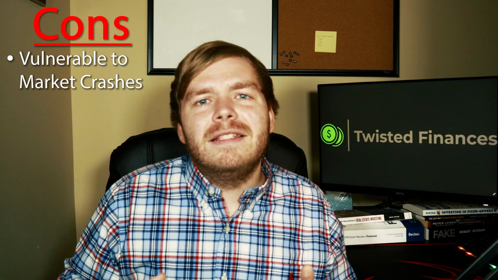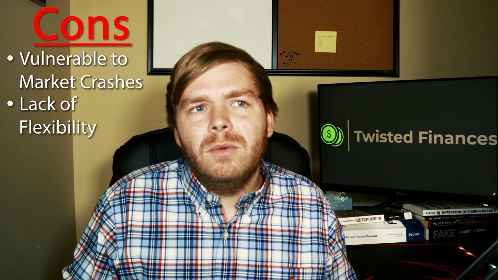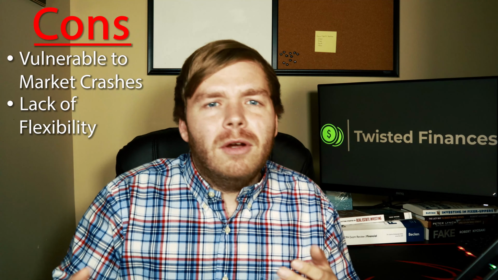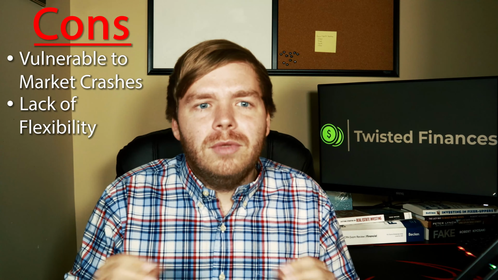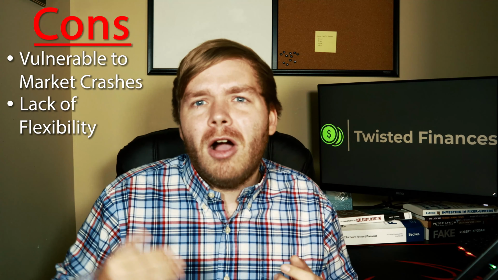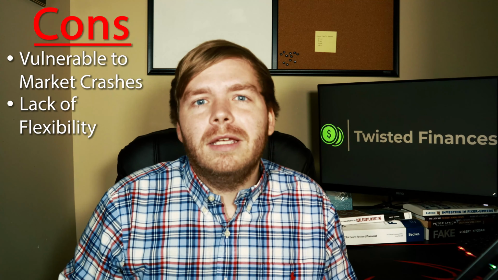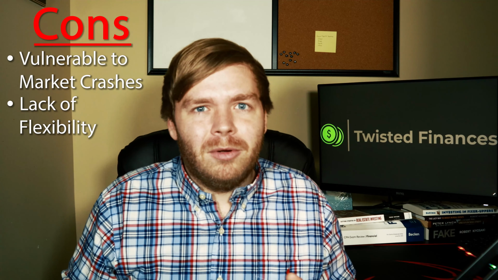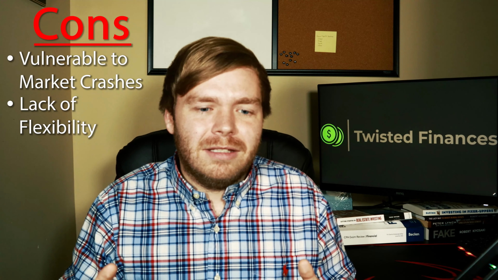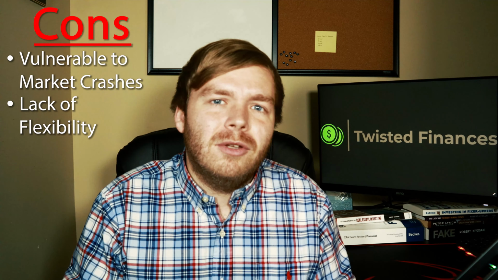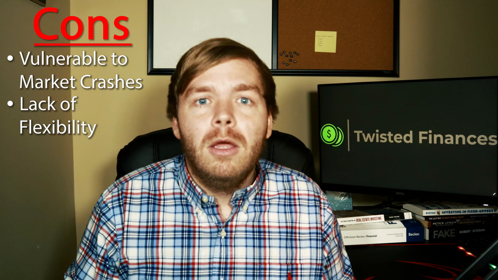The second con is that there's a lack of flexibility. Because they track an index, they're limited to the companies inside that index. So if opportunities arise, potential 10 baggers or 20 baggers in the market, your index fund's not going to be able to capitalize on that opportunity because it's stuck on just the index. So there is a bit of a lack of flexibility with index funds.